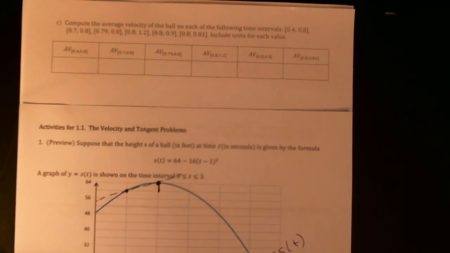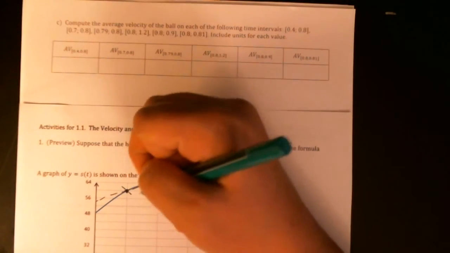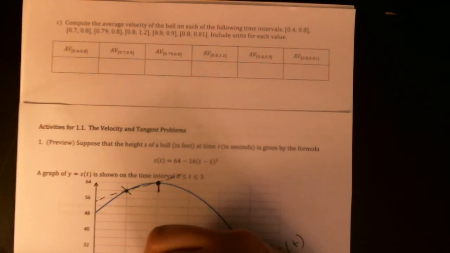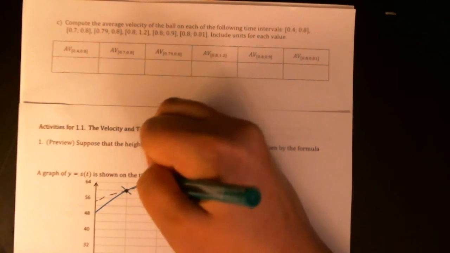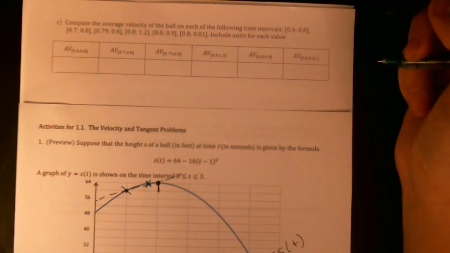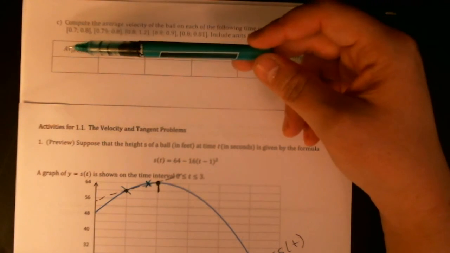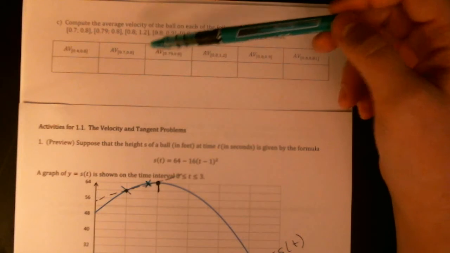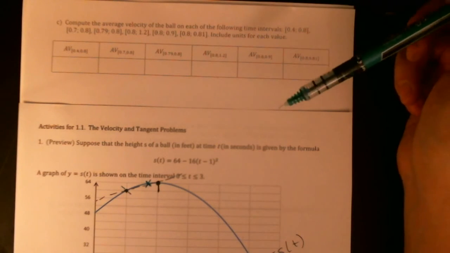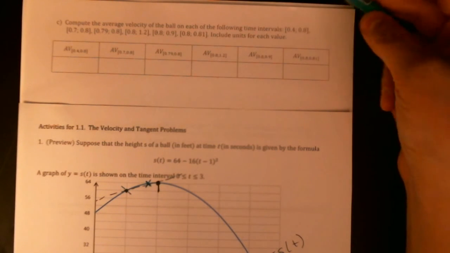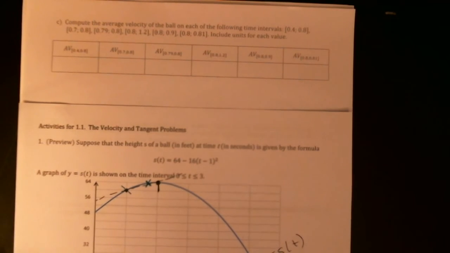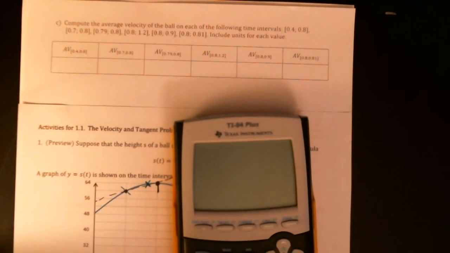So here, let's see if we can sneak the picture in. What I'm interested in this problem is what's going on around 0.8 seconds, so around right here. So I'm going to look at some intervals: the interval from 0.4 to 0.8, 0.7 to 0.8, 0.79 to 0.8, and I'm going to see if I can calculate some average velocities. So this is somewhat of a calculator problem at this point.